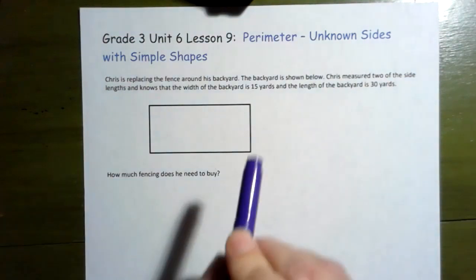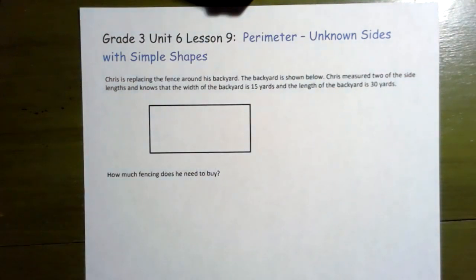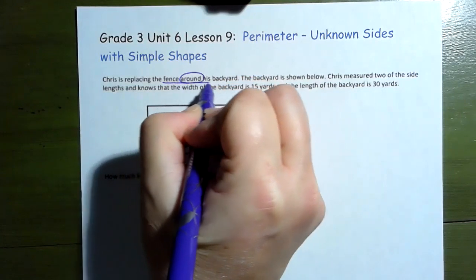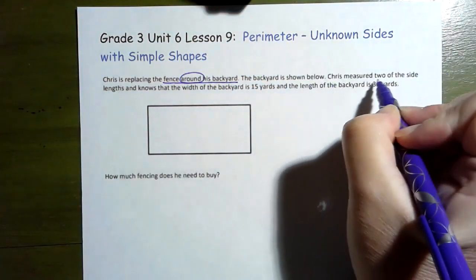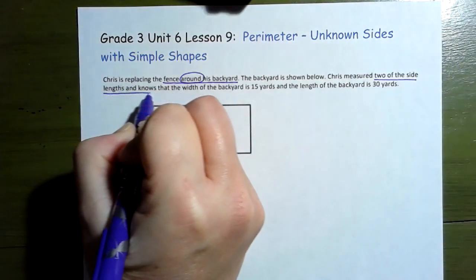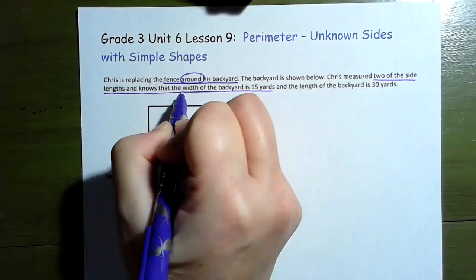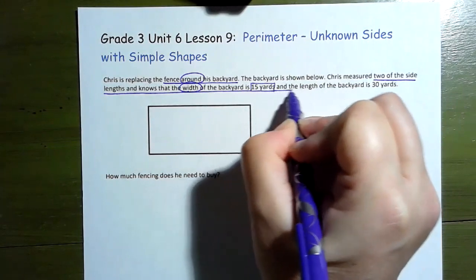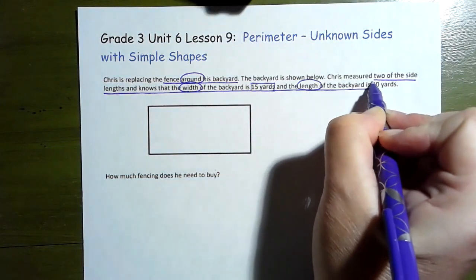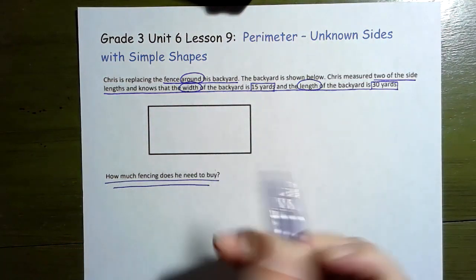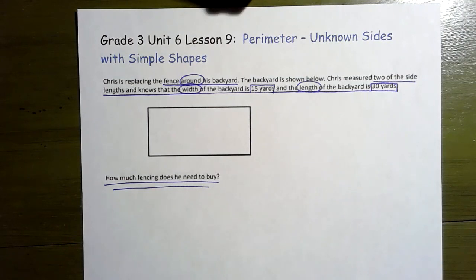Go ahead and read the problem again to yourself while I do some annotations. Take a look at the annotations.